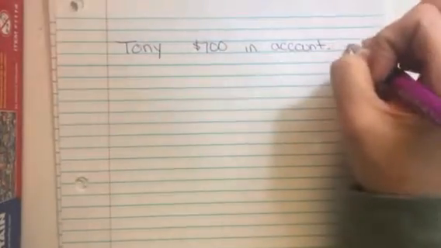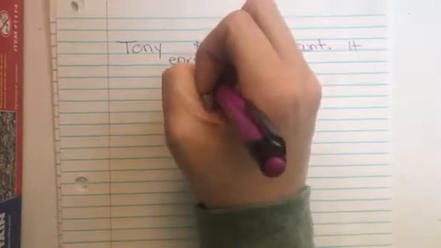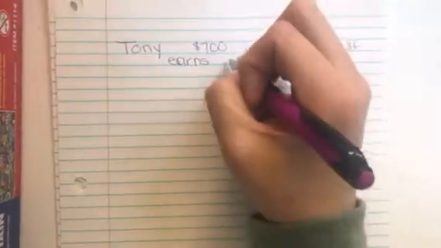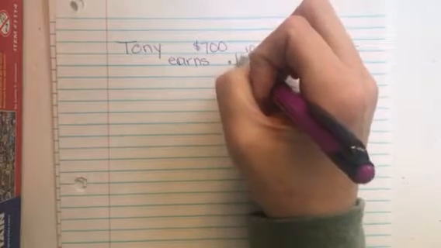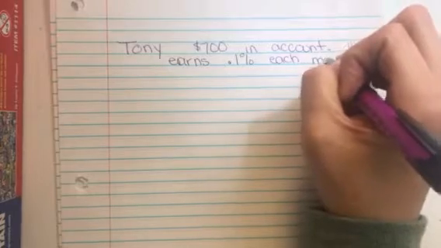This is also going to be ridiculous, but I want to point something out here. And it is going to earn .1% each month.